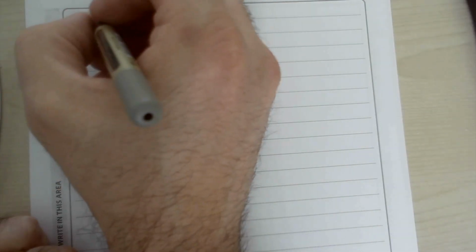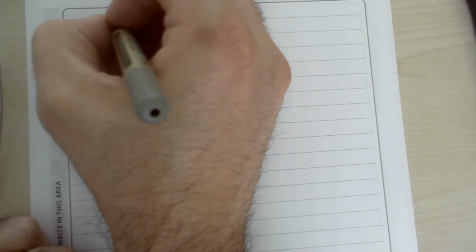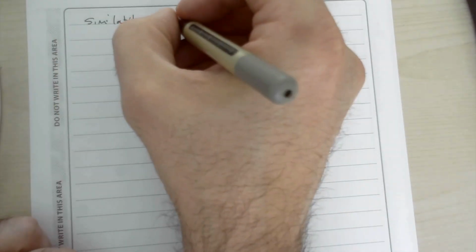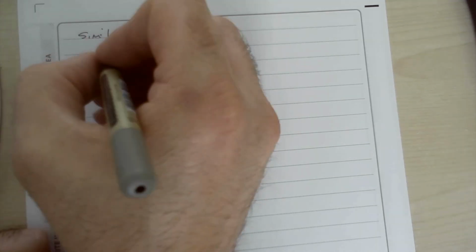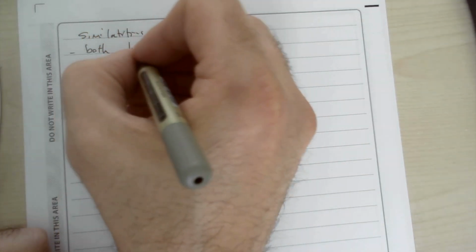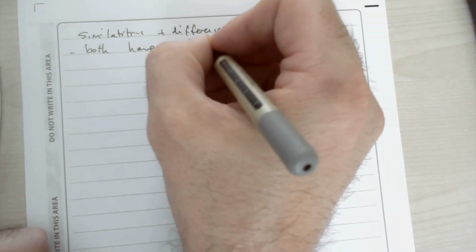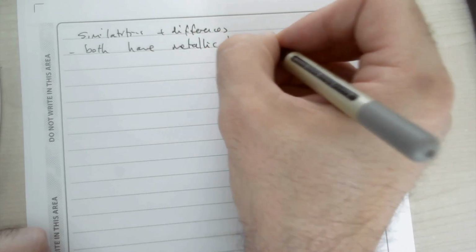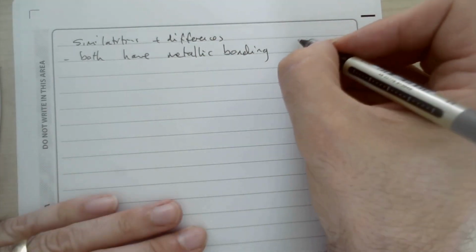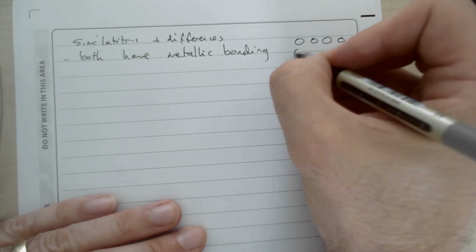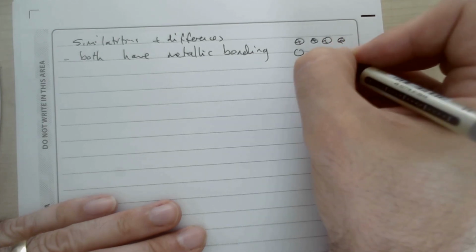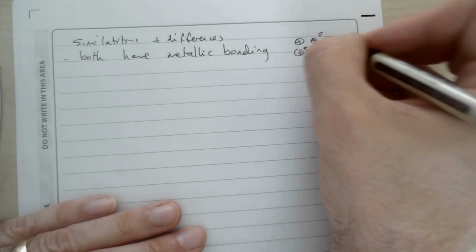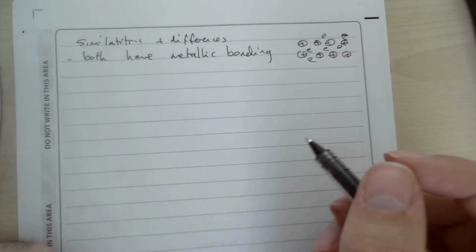We could also give some similarities and differences. So both have metallic bonding, so you could even have sketched your diagram of metallic bonding with your electrons delocalized, and you could label that.